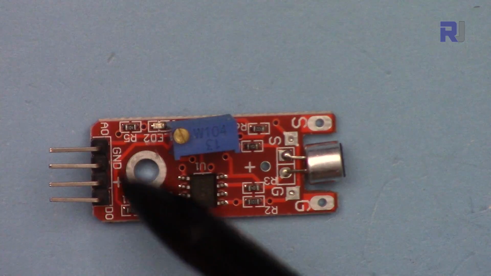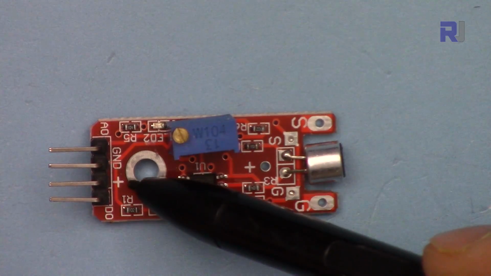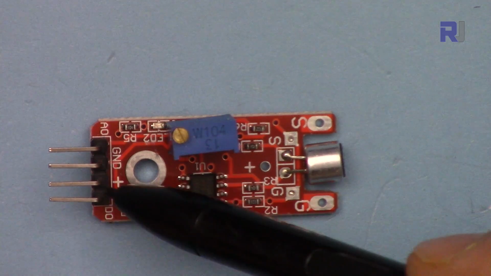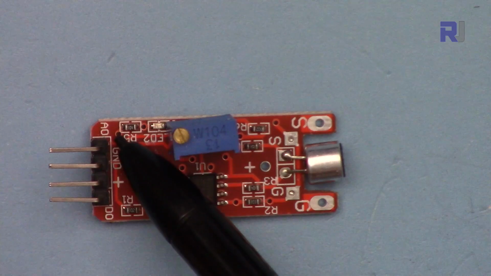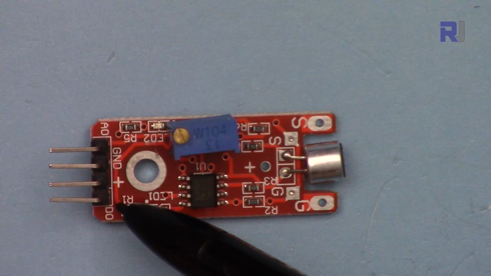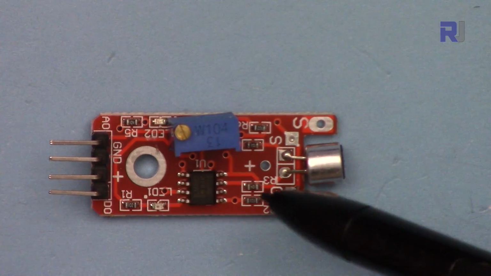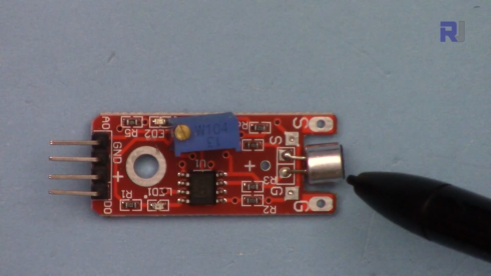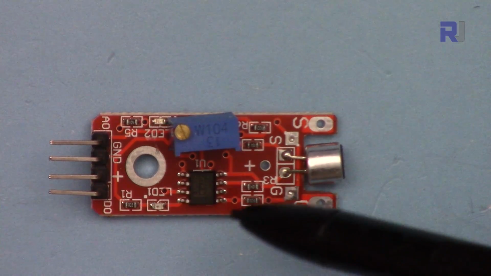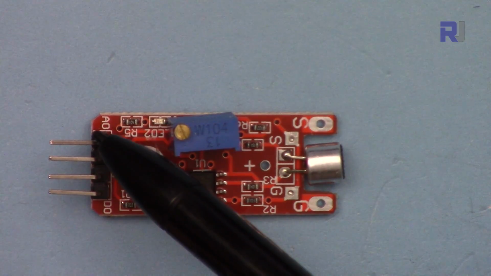And we have here 4 pins. The last pin here is digital out, and then we have the plus. This is VCC or 5 volts, and then we have the ground, and then the last one is analog out or AO. Digital out will have either high or low, which you can connect to any of the digital pins to control something, and the analog will have variation of the sound that is picked up, and you can set the sensitivity at what level you want to take action.